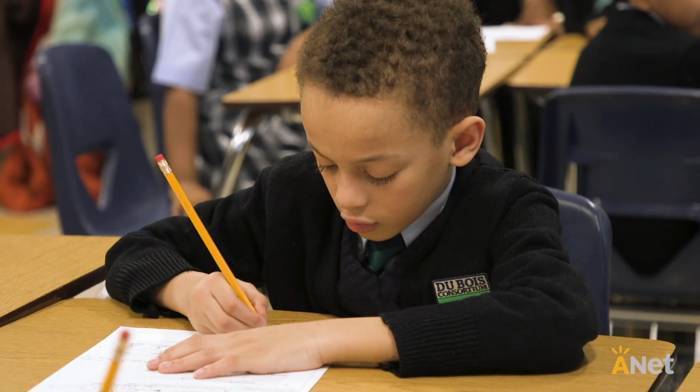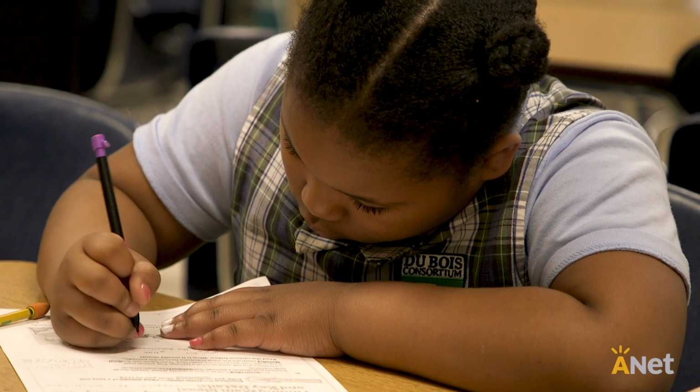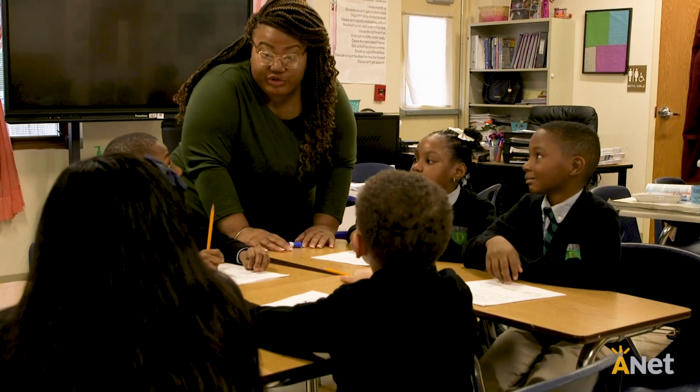We take ownership and we hold ourselves accountable for student learning. We always look at how can I adjust my instruction, how can I adapt it. We never look at, the students were not doing this or they didn't do that. We never look at it in terms of student actions, except to say how they responded to what we did.